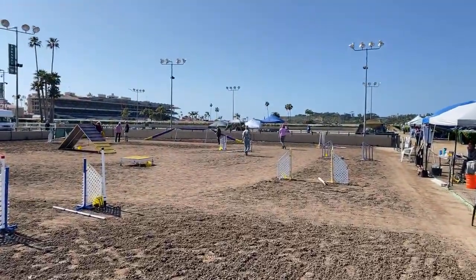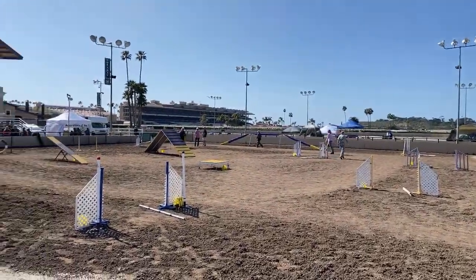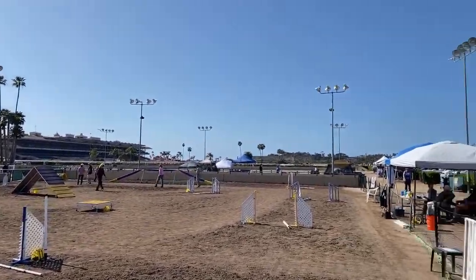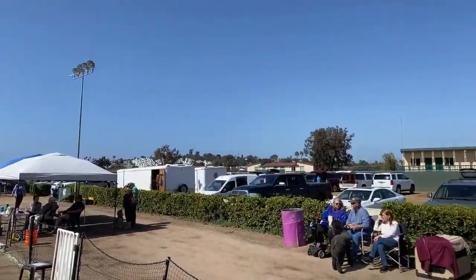Now, is there a lot of people here? This is a beautiful trial, by the way. Look how beautiful. It's a great location. This is Del Mar, the Del Mar racetrack, which is, I think, almost 100 acres, and it's owned by the state of California. I'm going to do a quick pan. You can't really see much, but I'll just do a quick pan around here.